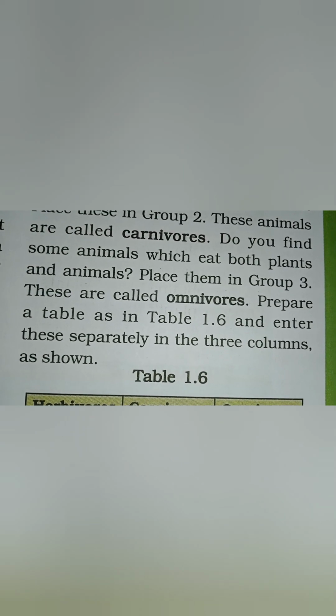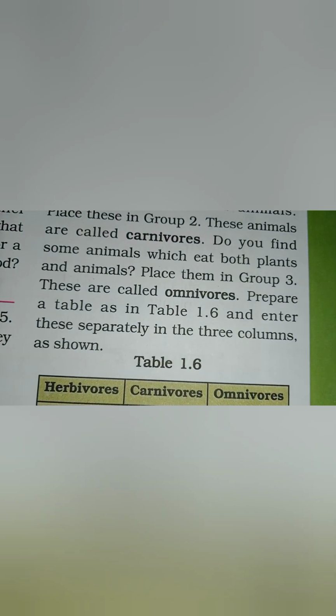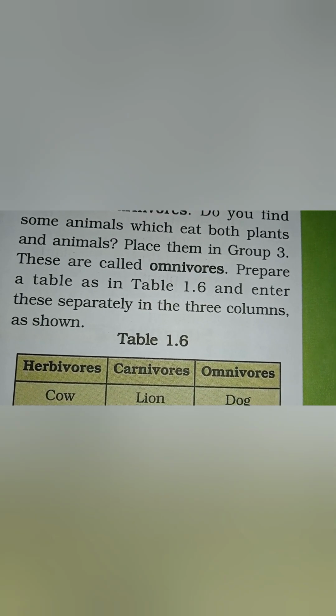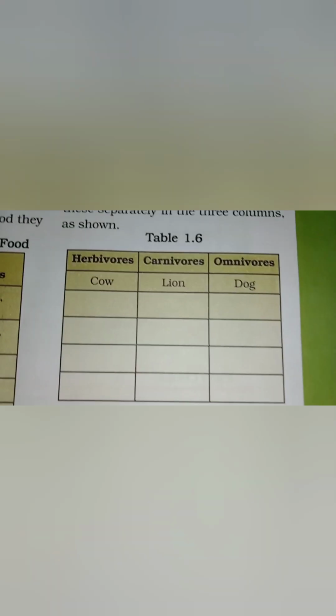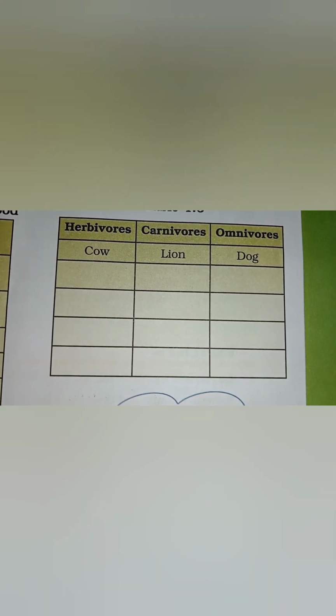Prepare a table as in table 1.6 and enter these separately in three columns as shown: herbivores, carnivores, omnivores. In herbivores, example given: cow. Carnivores: lion. Omnivores: dog. You can fill many more animals in this table.